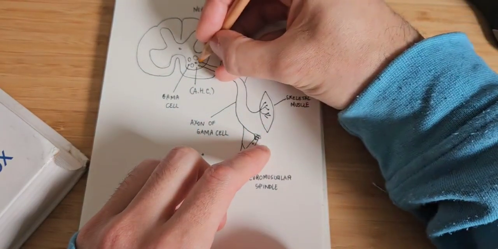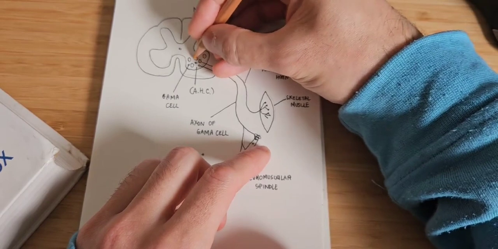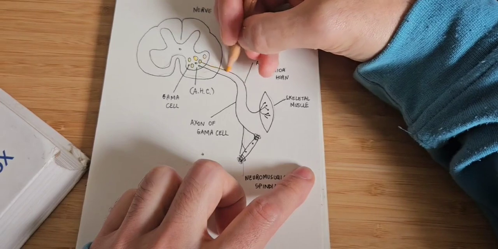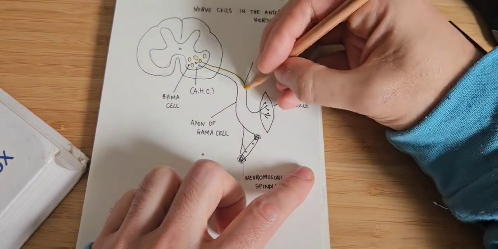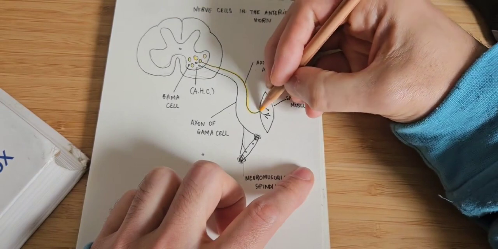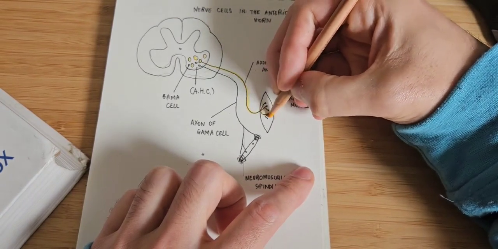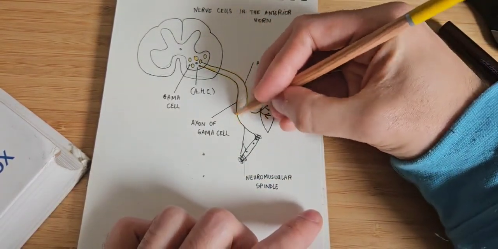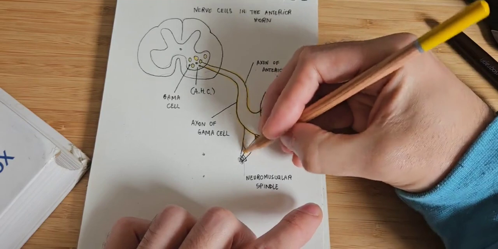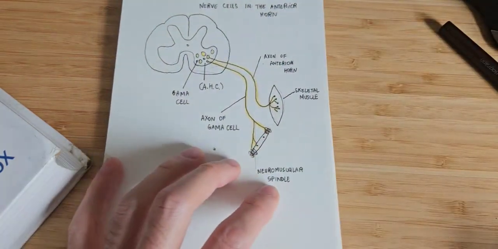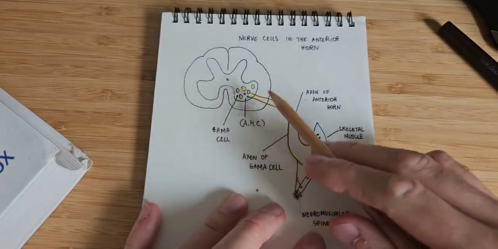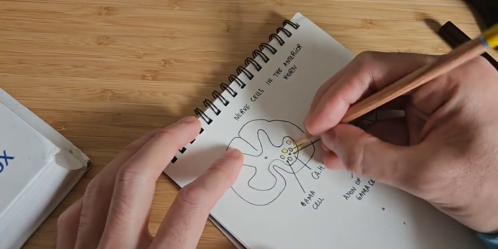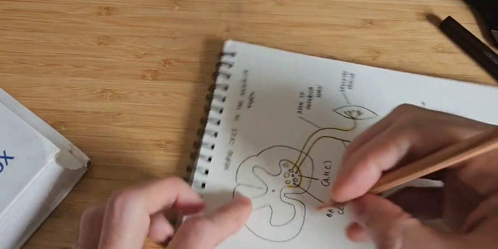So what I'm gonna do now, I'm gonna use the yellow here in this area, and I'm gonna do this. Okay, anterior horn. Let me just do this. Anterior horn.